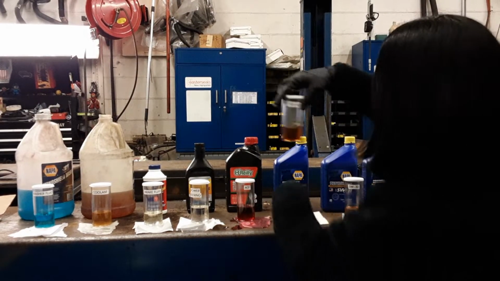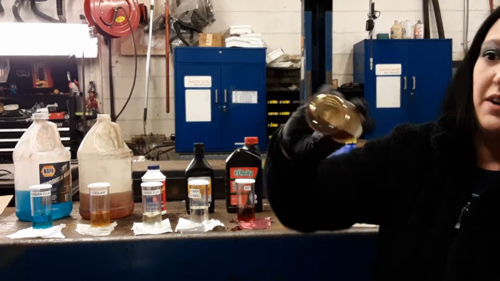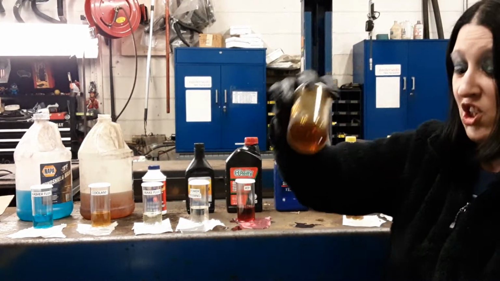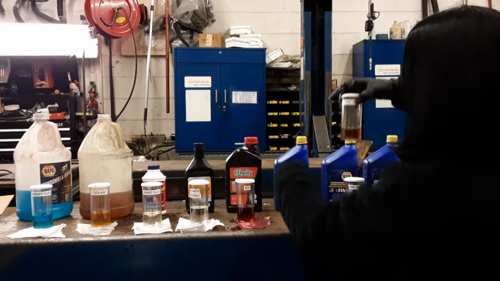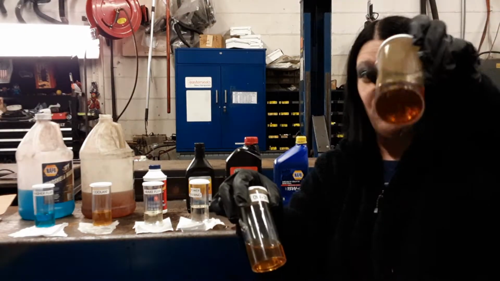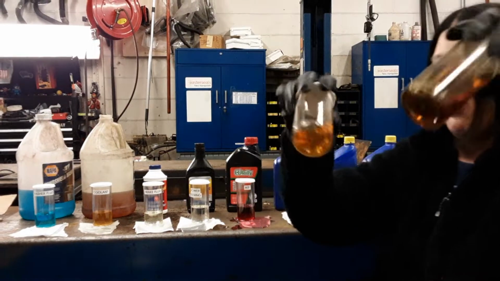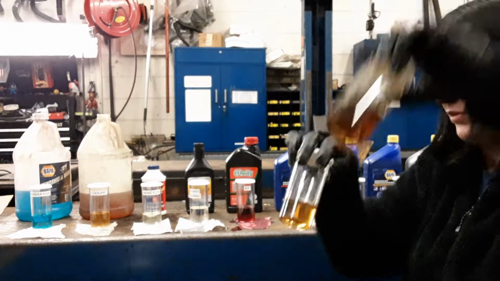Now the 15W40, this is used in diesel vehicles, and it's very thick, as you can see. That's a huge difference. Let me show you, here's the 0W20, and here's the 15W40. Holy moly, right? That's very, very thick. That's like maple syrup.